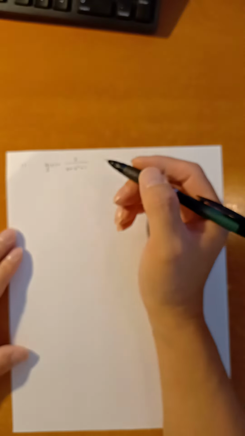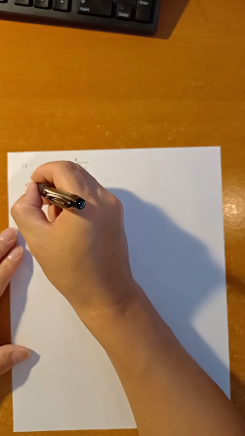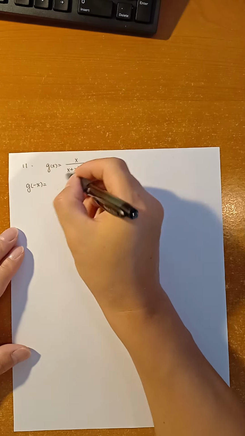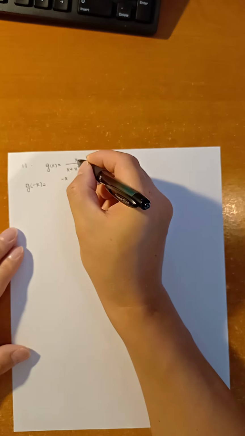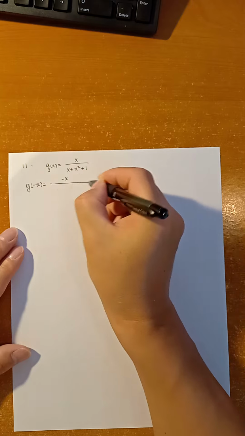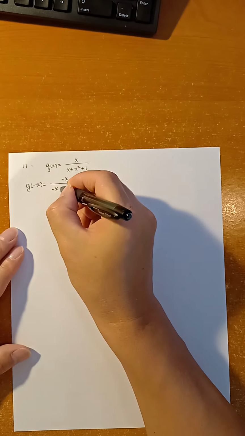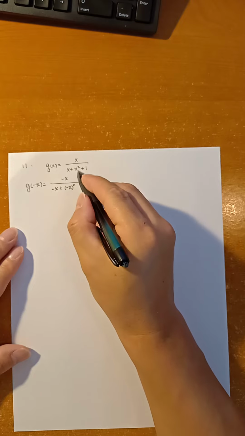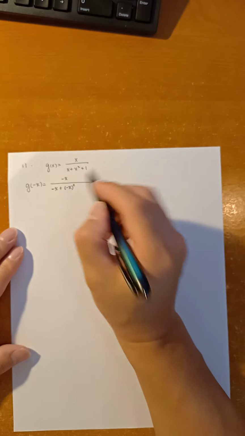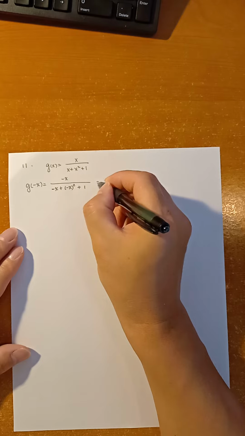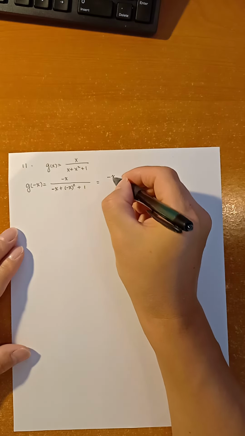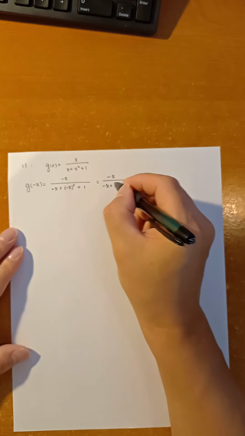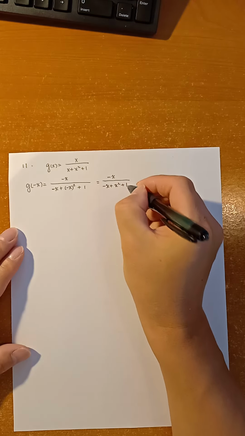Whatever. You have an even-odd problem, you always compute g of negative x. g of negative x, by definition, is negative x. Whenever you have x, you put a negative x. You have x here, you put a negative x. But you have to put parentheses also, and the square, and plus 1. So it's negative x over negative x plus negative x squared, which is x squared, plus 1.